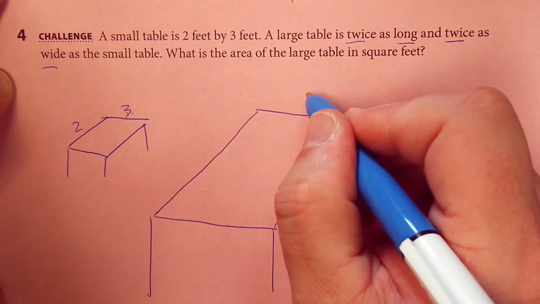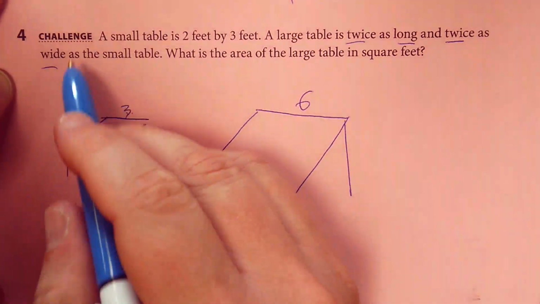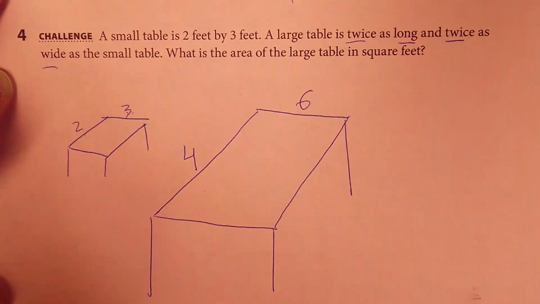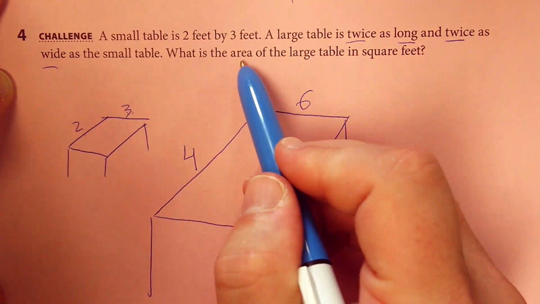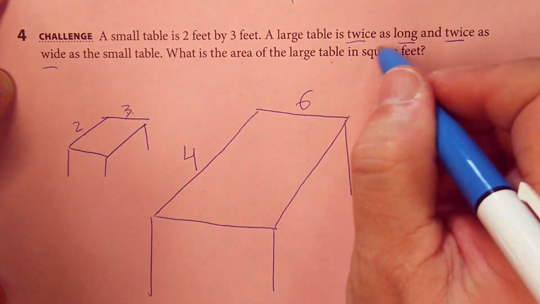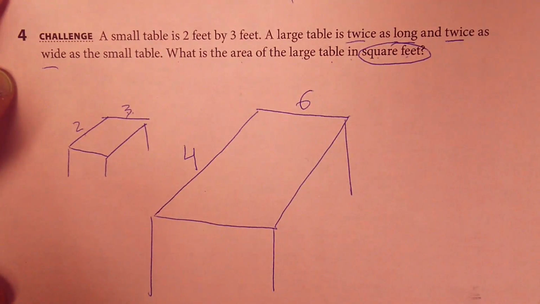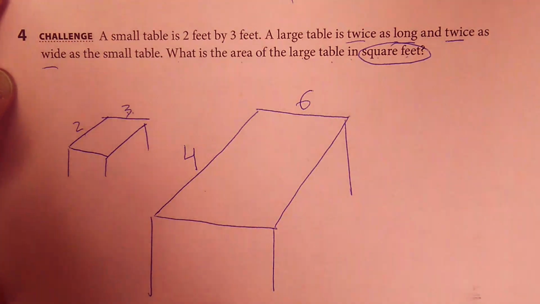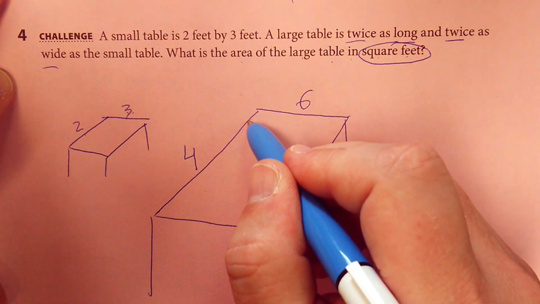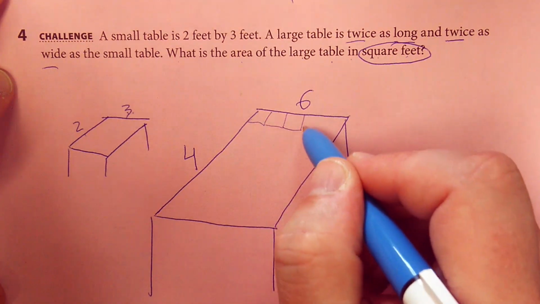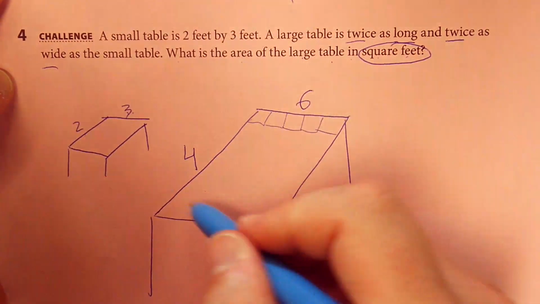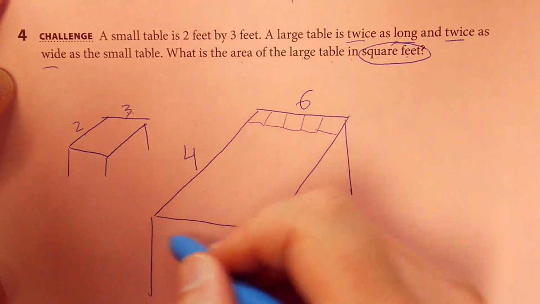What would be twice of 3? 6. And it's twice as wide. 4. 2 times 2 is 4. What is the area of the large table in square feet. They told us the units. Okay? What is area? That would be like if we made a tile array, right? Like how many tiles fill in the entire thing, right? That would be our area, okay? How much of this we can cover.